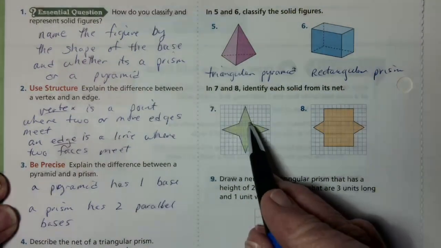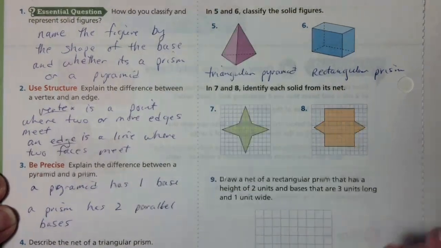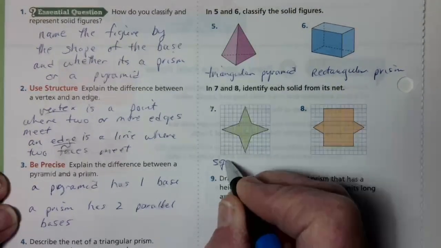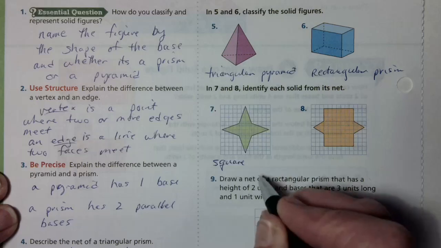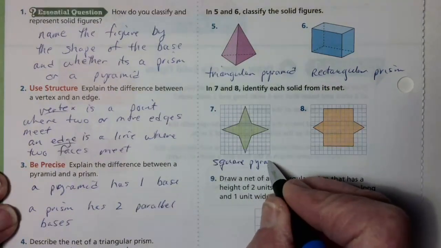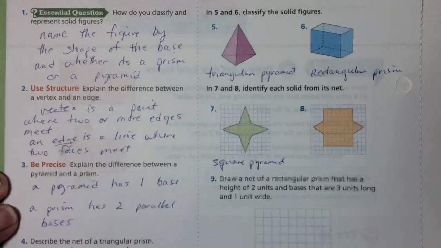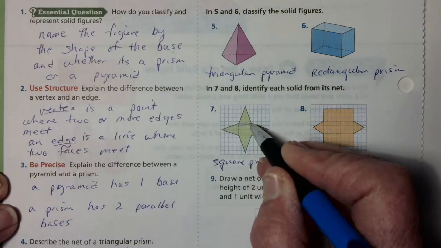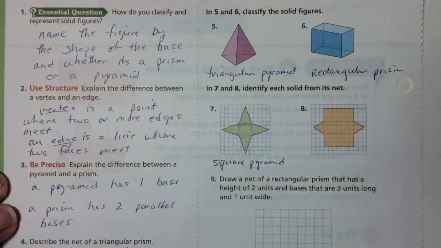So if we fold, fold, fold, fold, and bring all that up, it's going to come to a point. So it looks like it is a square pyramid. Square pyramid. Right there is the base. Okay?